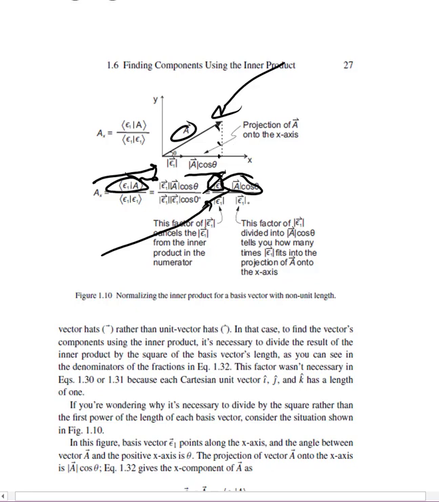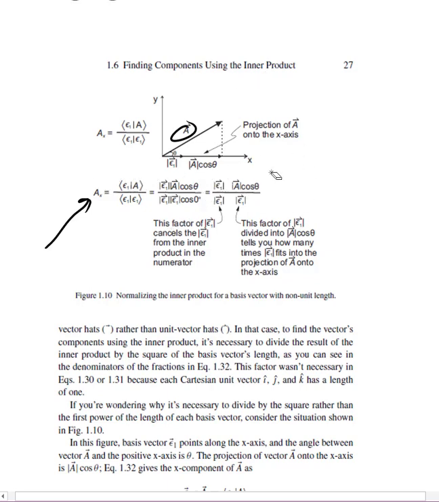But we said you have to divide by the square of epsilon sub 1's length. And why is that? Well, remember what a vector component is. It tells you how many times the basis vector fits into that particular direction of that vector. Again, I'll clean this up a little bit. So what we're asking is, in this length A cosine theta, how many times does this basis vector fit in there?